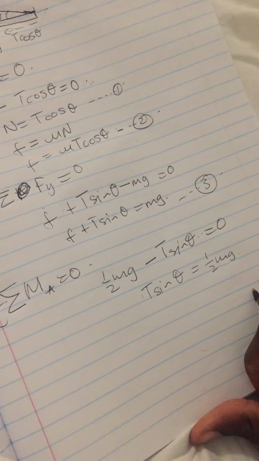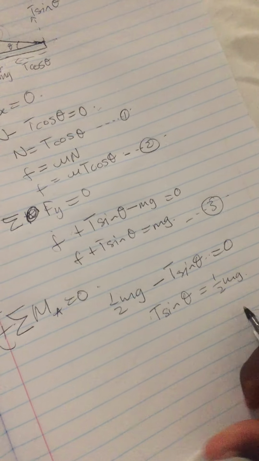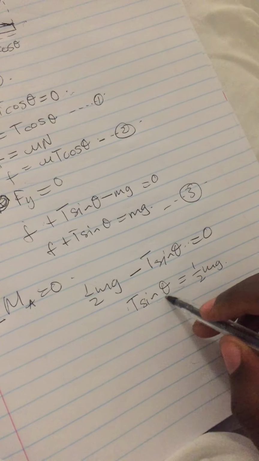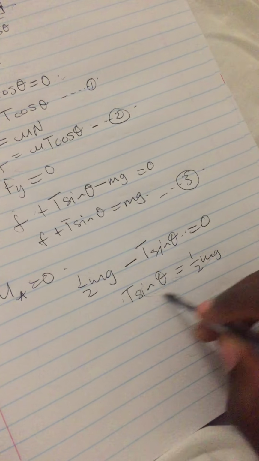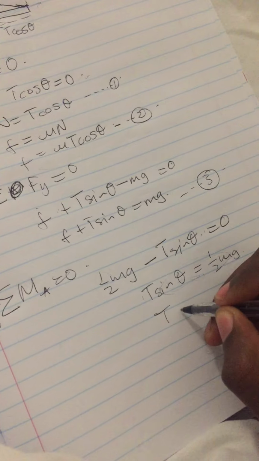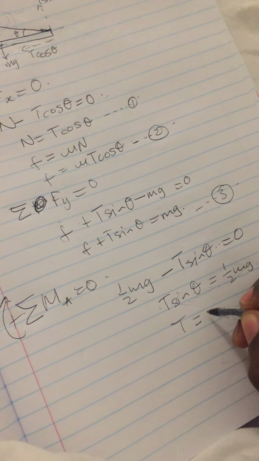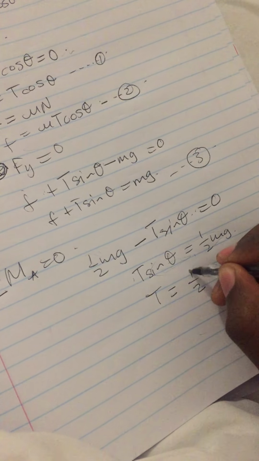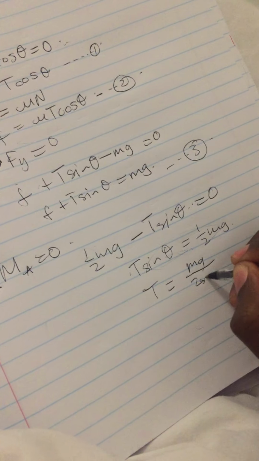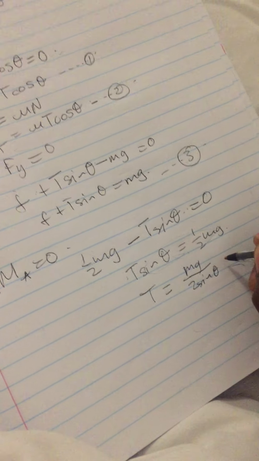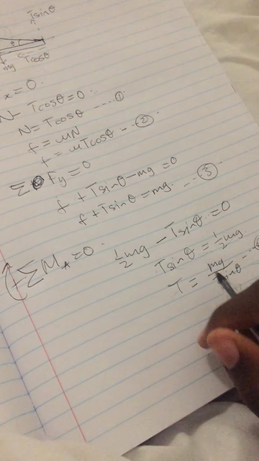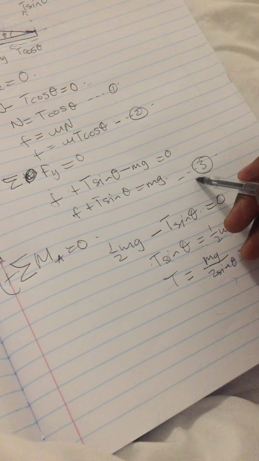We can also then write that, we got T sine theta, right? We can also say T is equal to what? It's equal to 1 over 2, so it's actually mg over 2 sine theta, right? So we could say this is our equation 4, right? Then now we have equation 2 and equation 3, right?